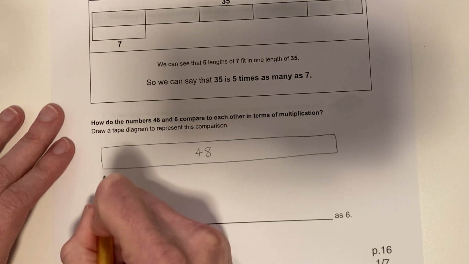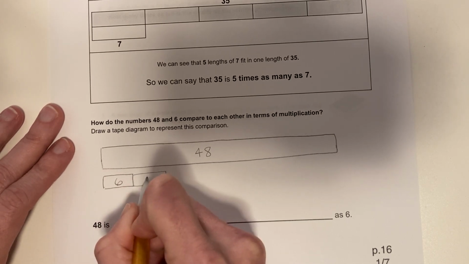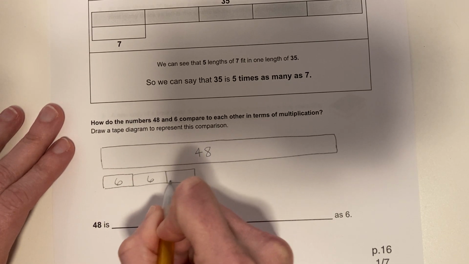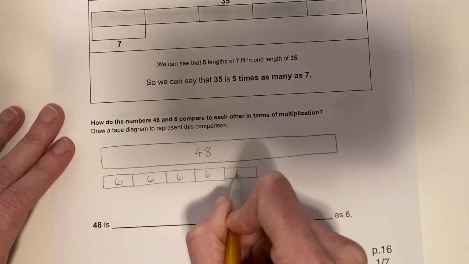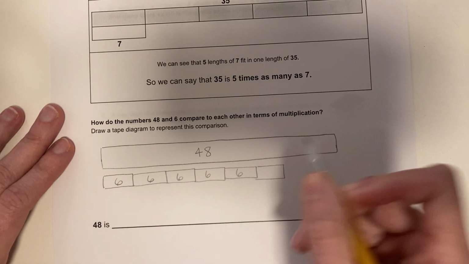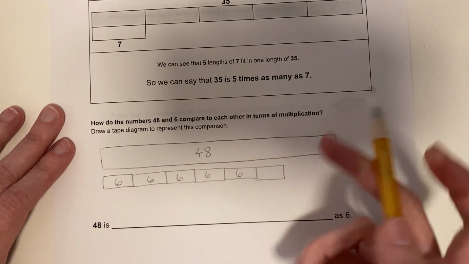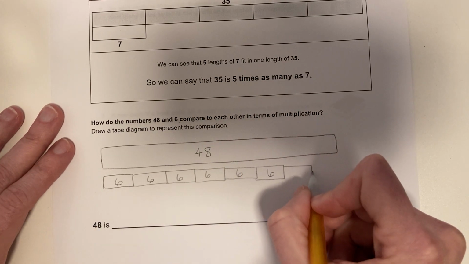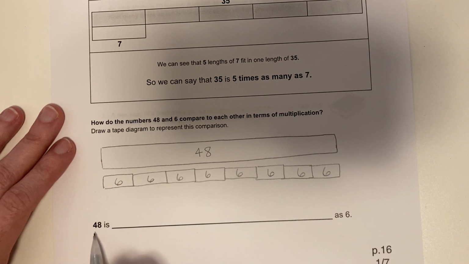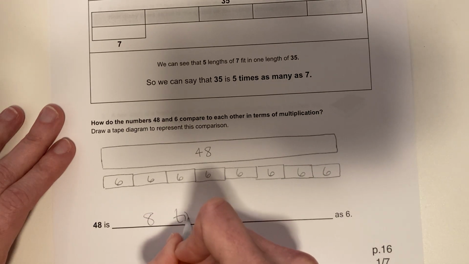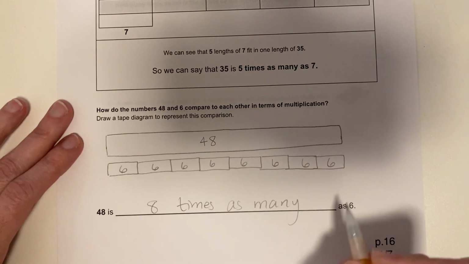So I'm going to try to draw 8 boxes of 6. Now my drawing is definitely not going to be perfect, and it's okay if yours isn't either. I'm just trying to show that 48 is 8 times as many as 6. And this will help me when I go to solve word problems on the next page. 48 is 8 times as many as 6.